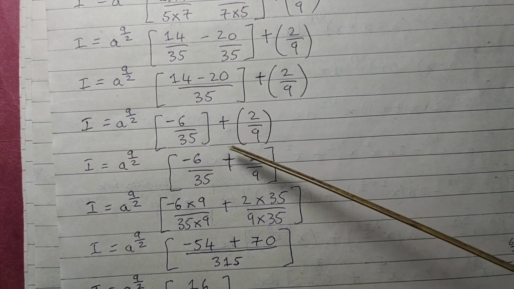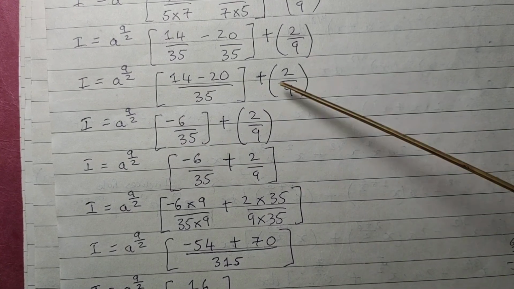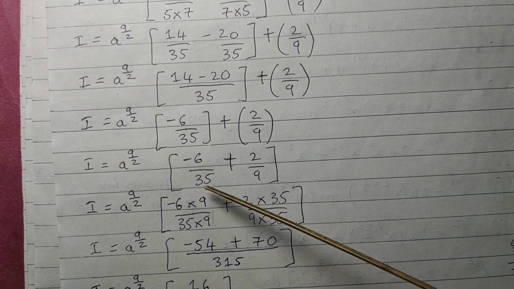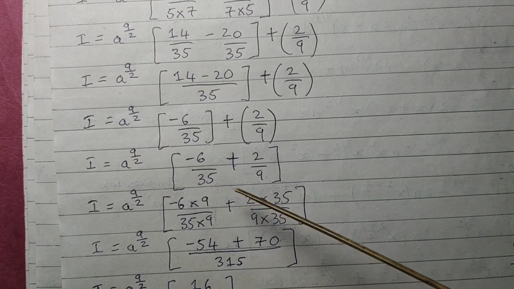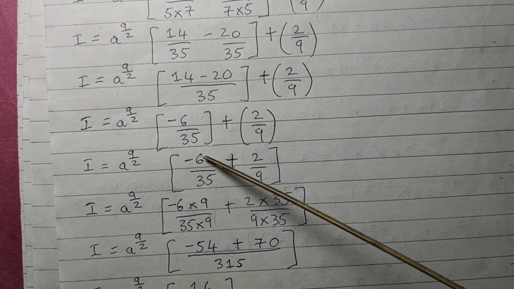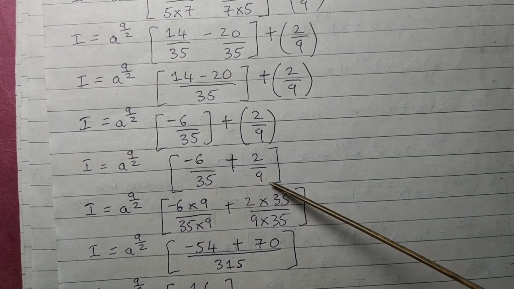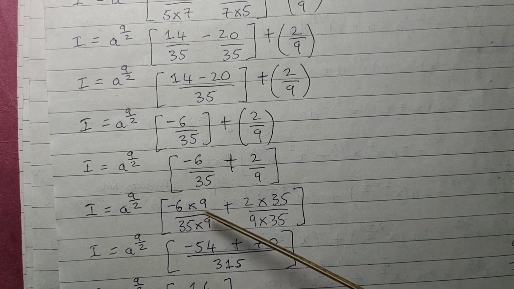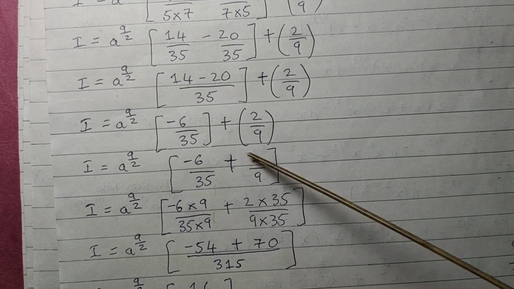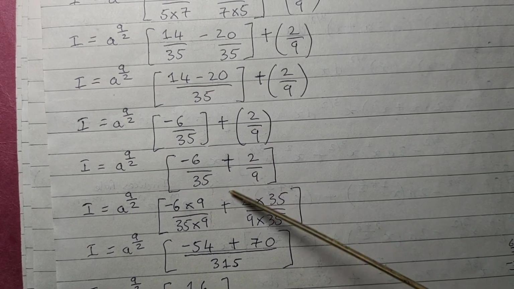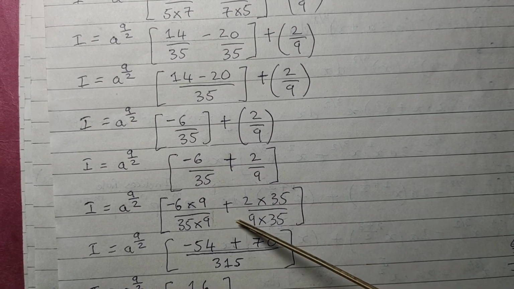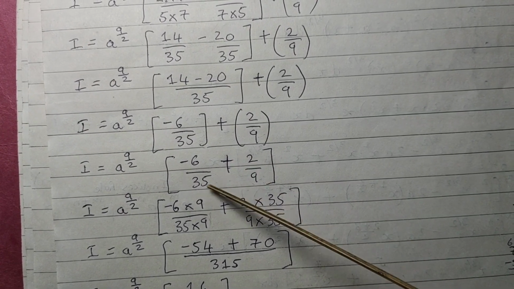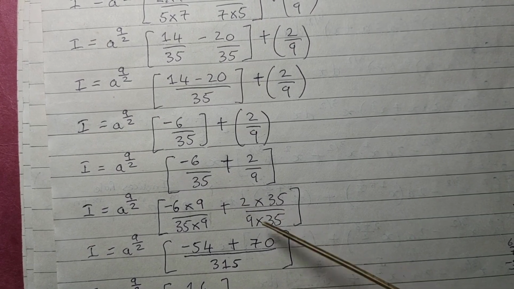Now we have to take the LCM of these two terms, plus 2 divided by 9. You can see the base is not the same. So this term we have to multiply by the denominator. So minus 6 into 9 and 35 into 9, plus is the middle symbol. You can see we have carried forward the plus symbol, and now this term 2 divided by 9 needs to be multiplied by 35.